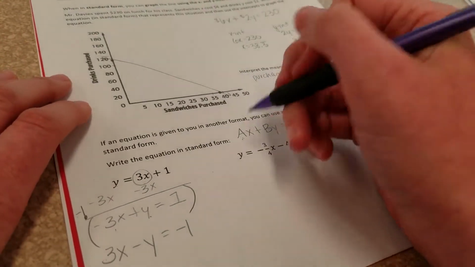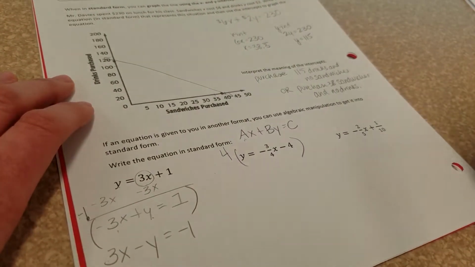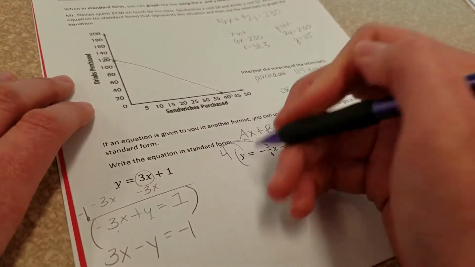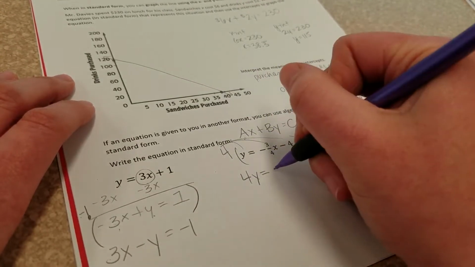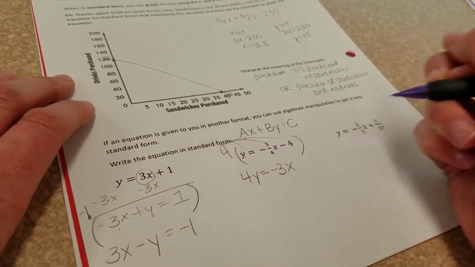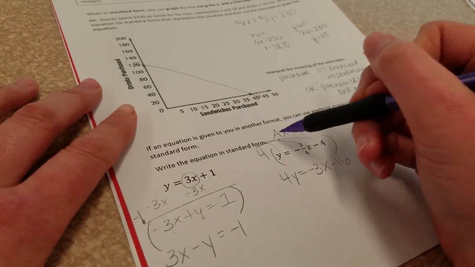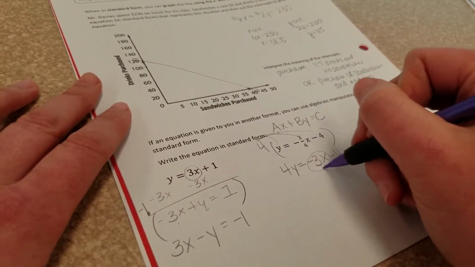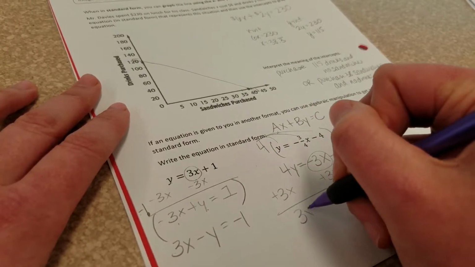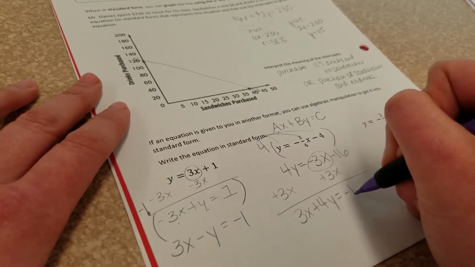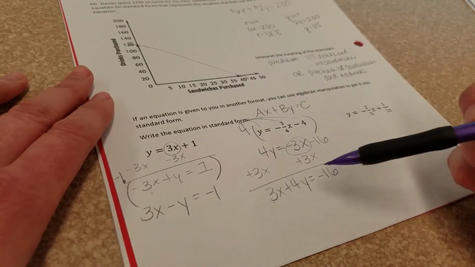This one has fractions. To eliminate the fraction, you multiply through by the denominator. Everything gets multiplied. So 4y equals 4 times negative 3/4 is going to give us negative 3. Don't forget the x. 4 times negative 4 is negative 16. To get the ax plus by version, you need to move this negative 3x over. 3x plus 4y equals negative 16. A is a number greater than or equal to 0. All of these are integers.